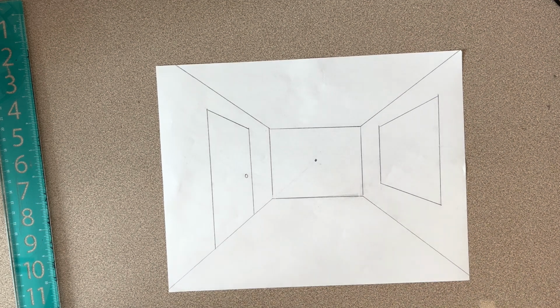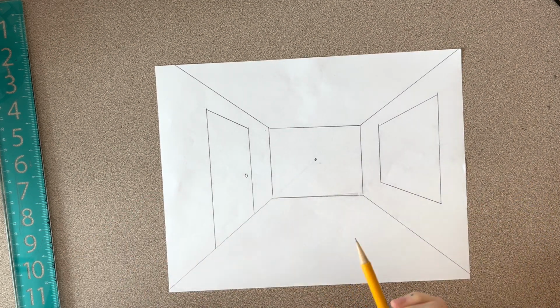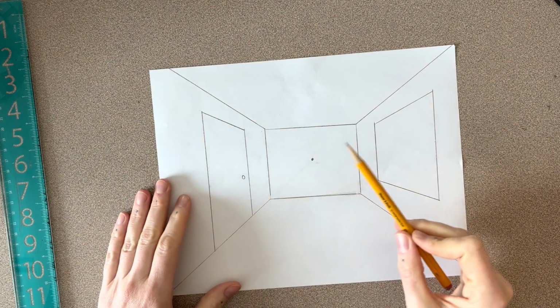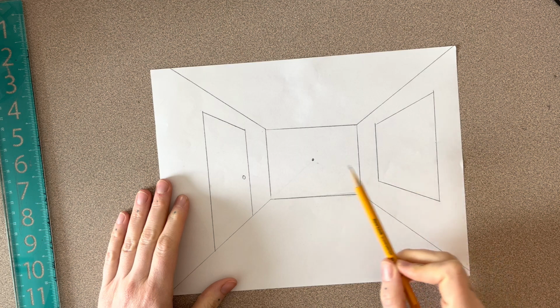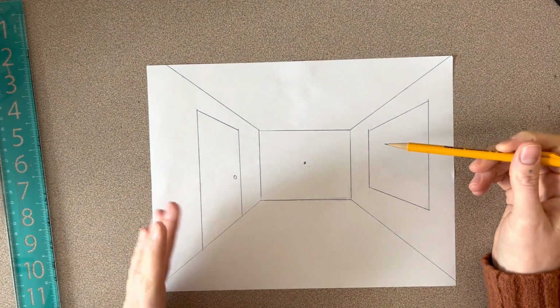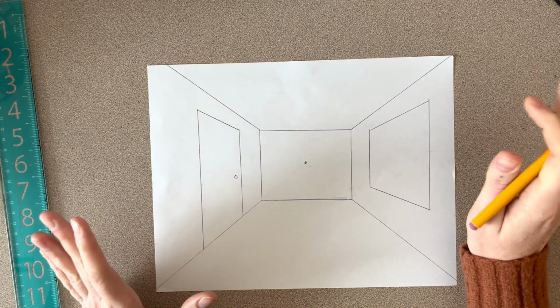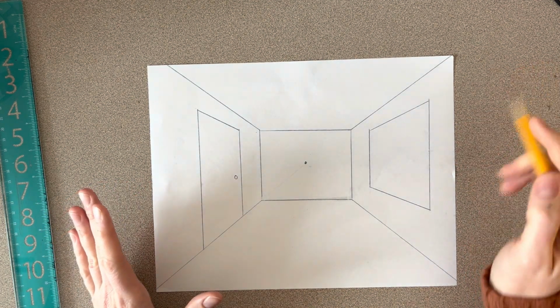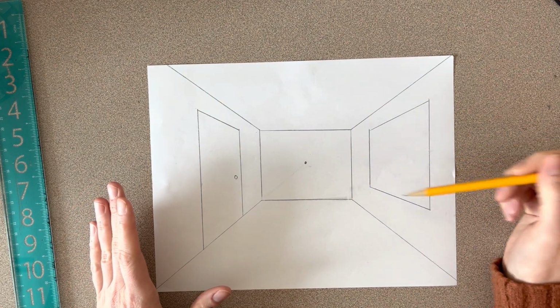This video is to show you how to add other details to the interior of your room drawing. The last video showed you how to make the lines to make your ceiling, floor, and walls, and how to add a door and a window. Windows can also be paintings. This could be a flat screen TV. It could be a lot of different things. But anything that would go on the wall that would be a square shape would be drawn like that.